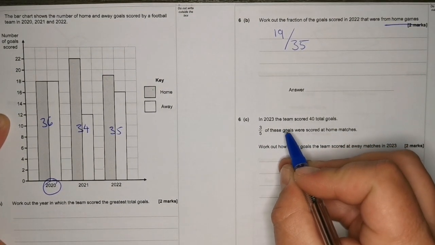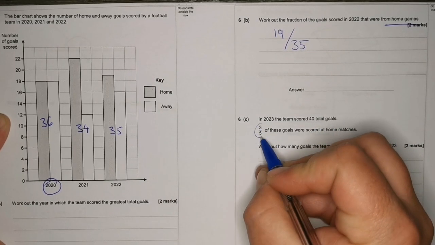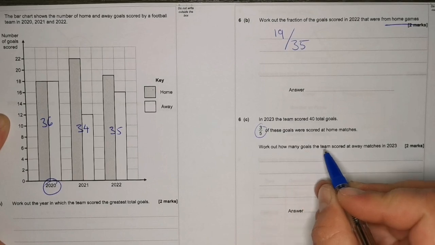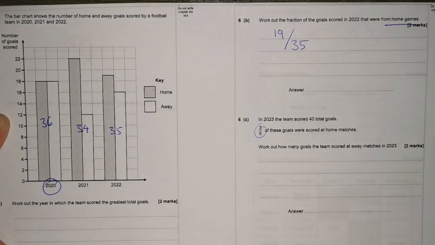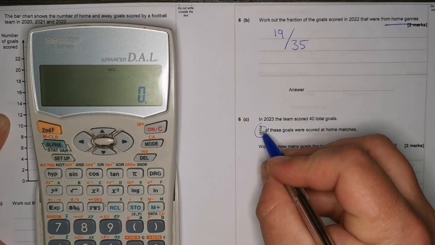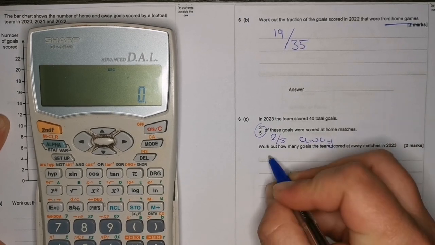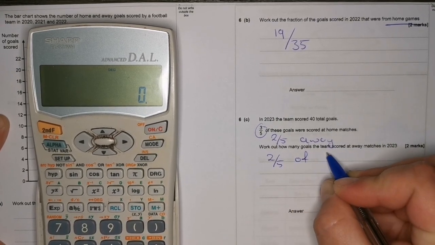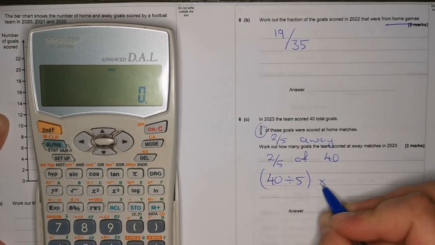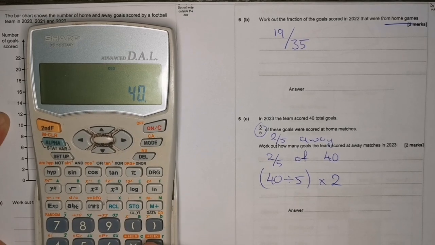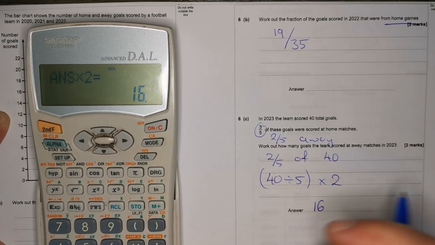In 2023, the team scored a total of 40 goals. 3/5 of these goals were scored at home matches. Work out how many goals the team scored at away matches in 2023. So if 3/5 were at home, 2/5 were away. So 2/5 of 40, we're going to divide by the bottom number and then times by the top. So 40 divided by 5 is 8, times by 2, 16.